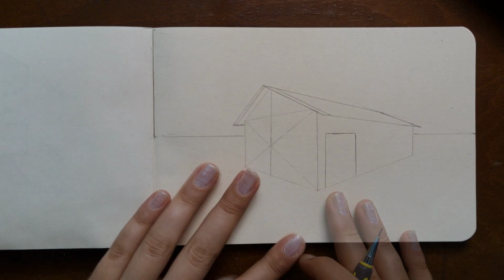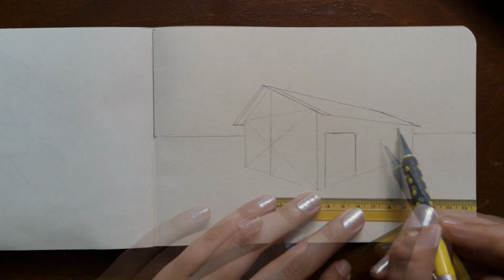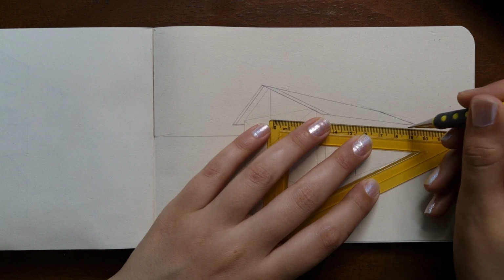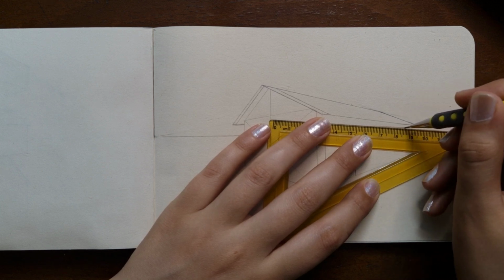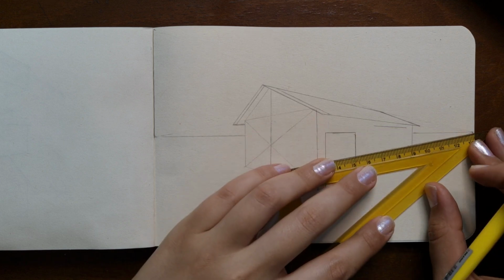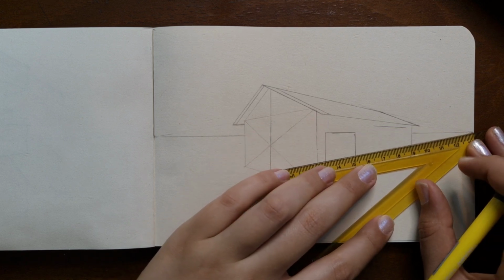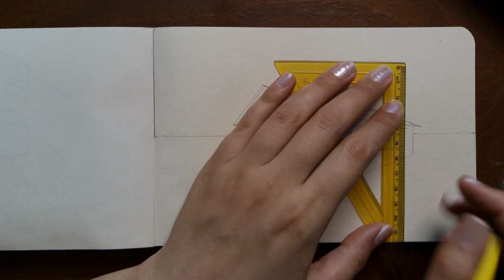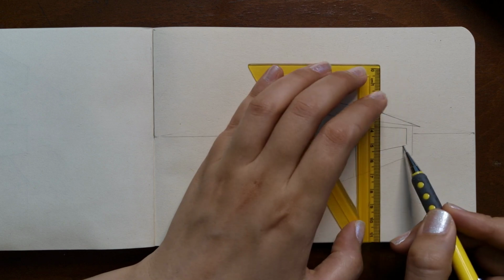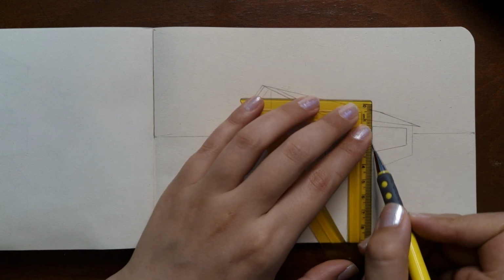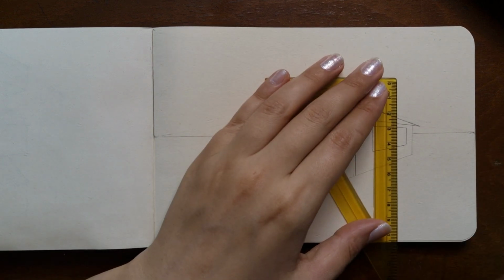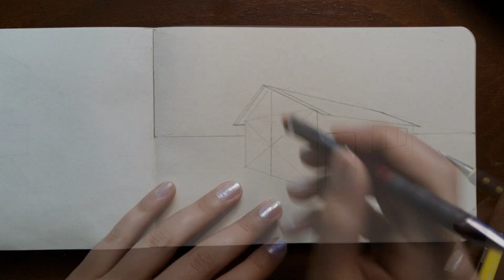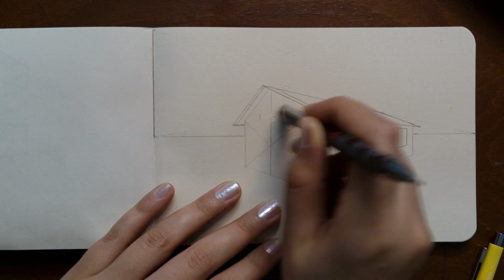There's an empty space right next to the door, so I'm going to draw a window there. Start by drawing two horizontal lines. To do this accurately, align your ruler toward the right vanishing point. Finish the window frame by connecting the two horizontal lines with two vertical lines. Finally, divide the rectangle into three equal parts. Now let's move to the other side and clean up all these guidelines.